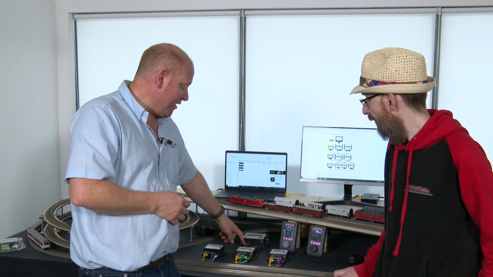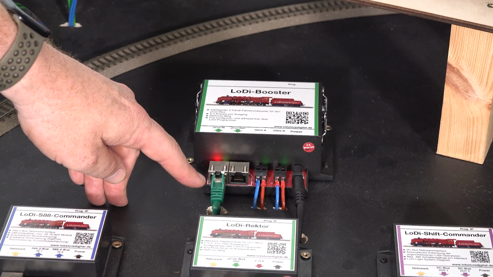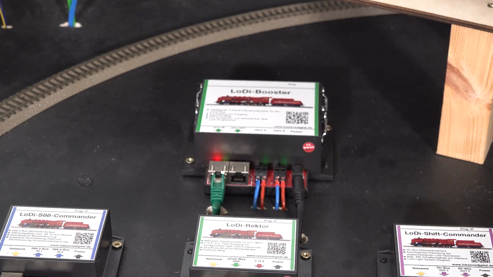Yes. Okay, so that's really useful if you need the extra power for a certain scenario or situation. There's also the network coming out of it to the next module. So if you had a second module, you've got another Ethernet cable that comes out of here, and they just chain link from one to the next to the next. And that's how the booster connects up.